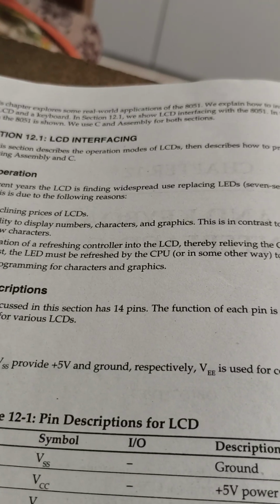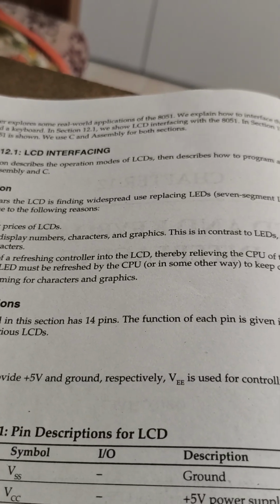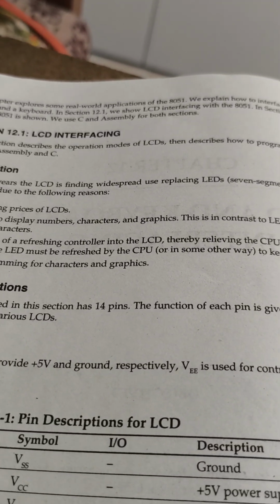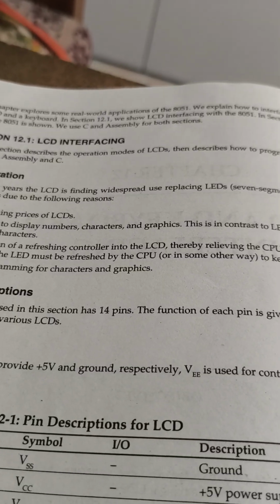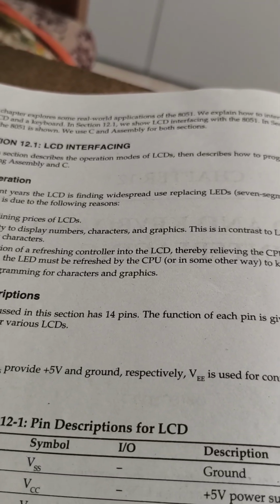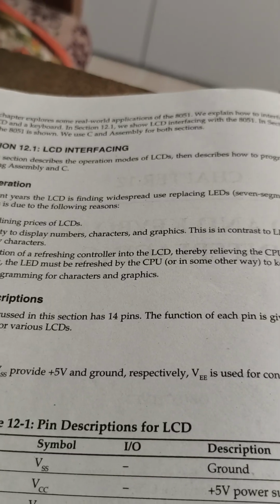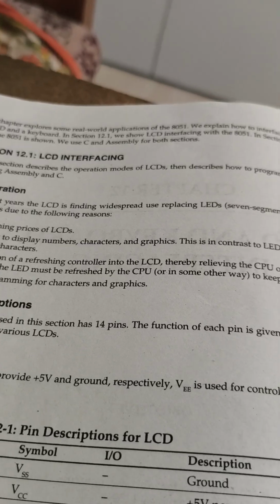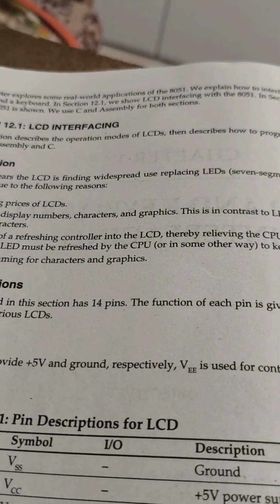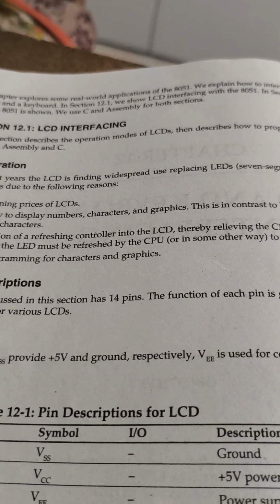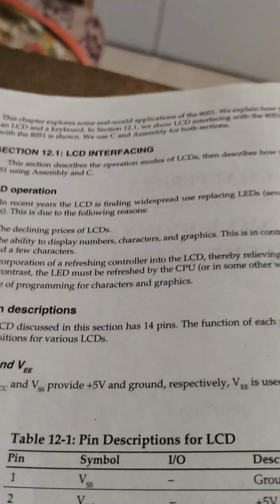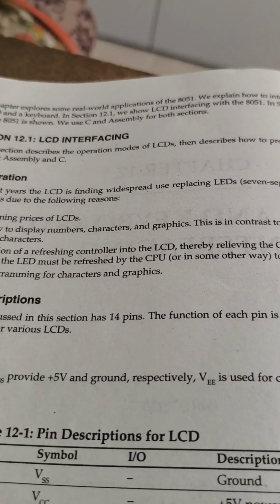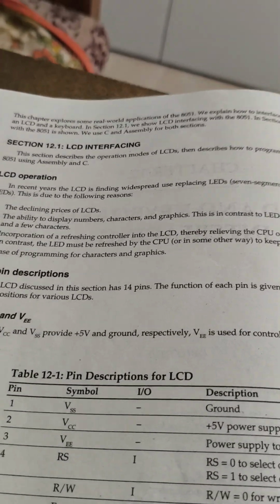Interface means making a connection of the 8051 microcontroller with the LCD. Suppose we want to display a message, for example, ERC department, PDA College of Engineering, on the LCD using the 8051 microcontroller. Then how can we interface, and how do we have to make the connection? Do we simply take the LCD and connect it to the 8051? Will that display the message on the LCD?